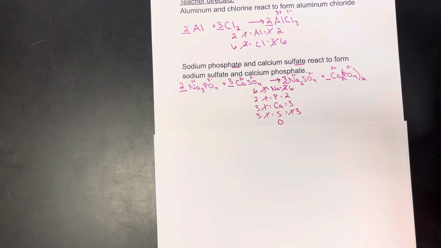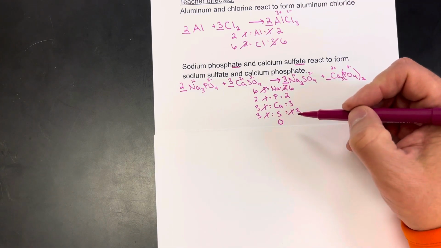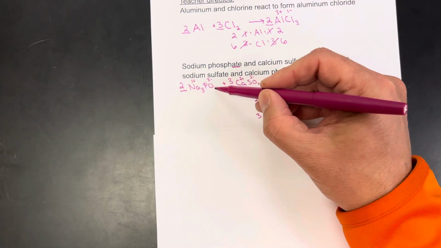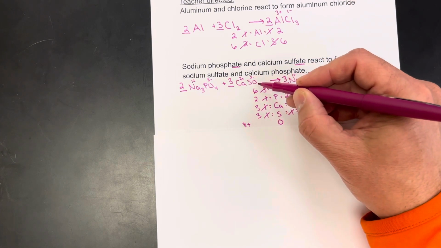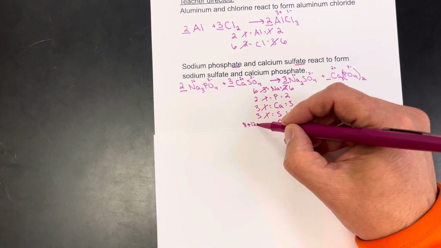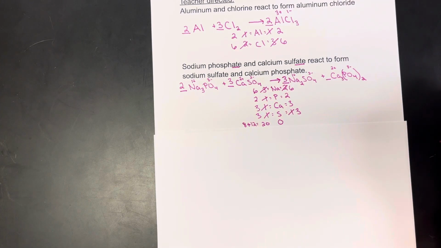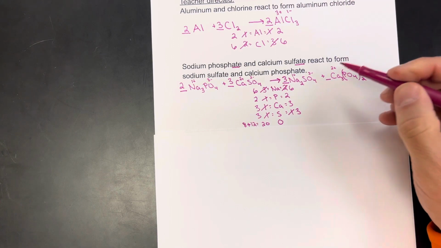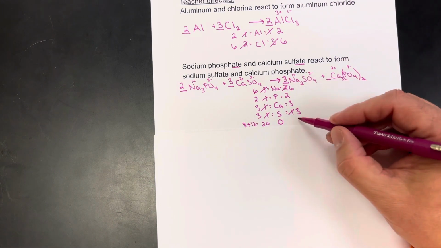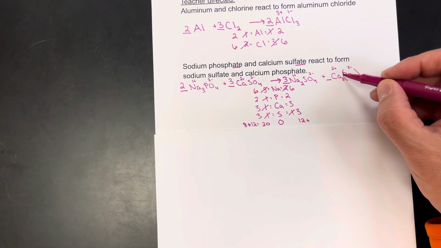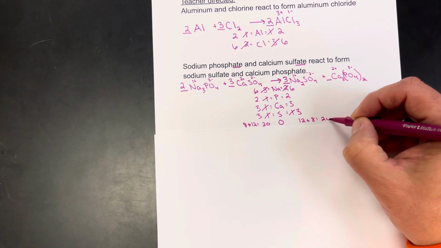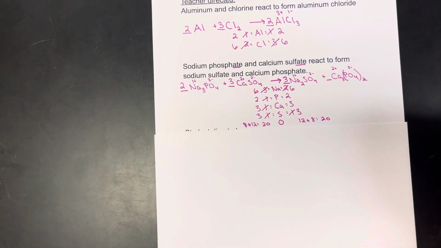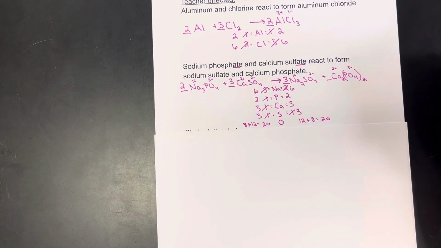This thing's probably going to be balanced, but I do have to check my oxygens. So 2 times 4 is 8 from that compound, plus 3 times 4 is 12 from this compound. So there's a total of 20 from this side. Check the other side. 3 times 4 over here is 12, plus the 2 times the 4, because this multiplies everything inside the parentheses. So that's going to be 20 as well. So everything works out really, really well.